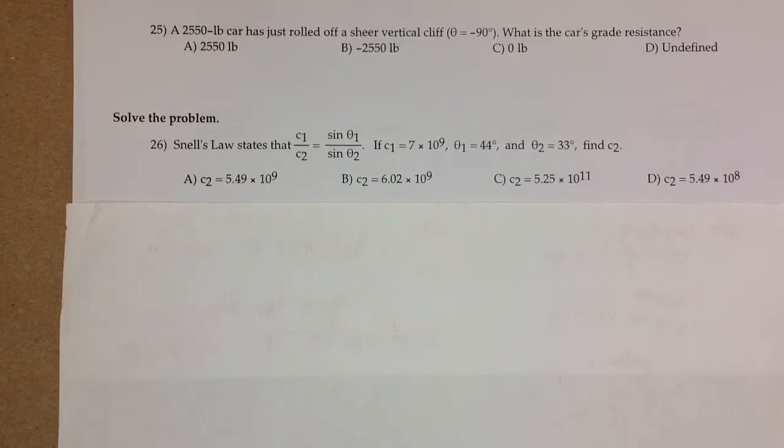So the speed of light is not the same for all media. It's one thing in a vacuum, it's a different thing in water. In which is it going to be faster? The vacuum. Yeah, because there's nothing there that's blocking it, right?